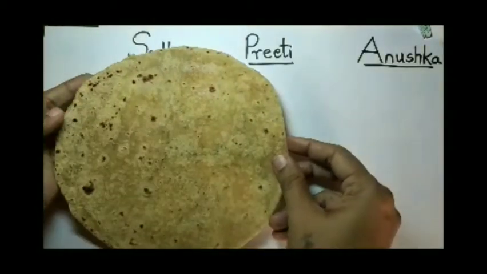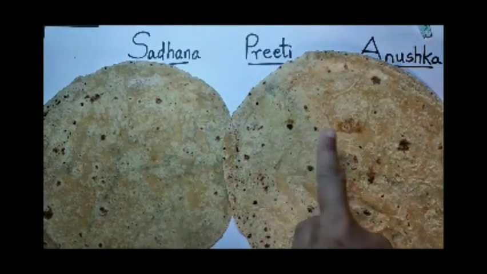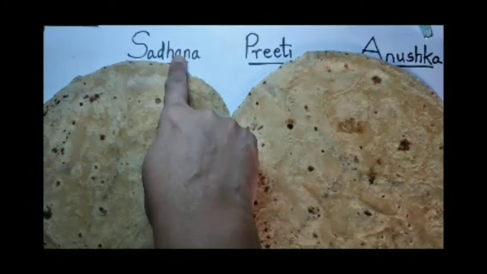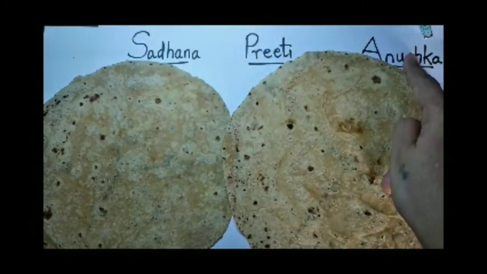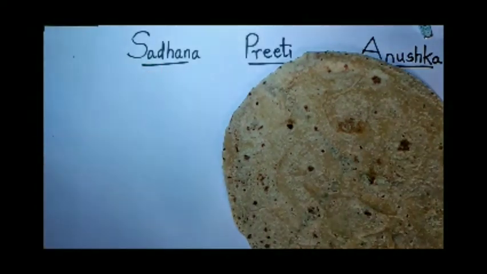Now here 2 chapatis of the same size have to be divided equally between 3 girls, that is between Sadhana, Preeti and Anushka. So now we are going to divide these 2 chapatis equally among the three girls. The two chapatis will be divided into three equal parts. One part of each chapati will be given to Sadhana, Preeti and Anushka.